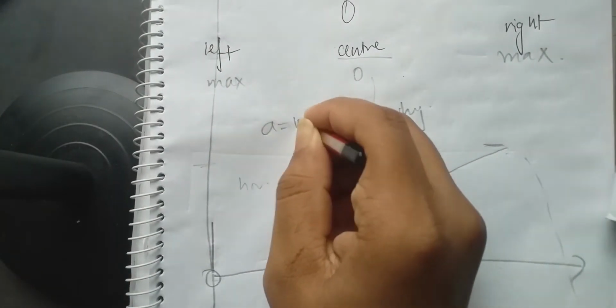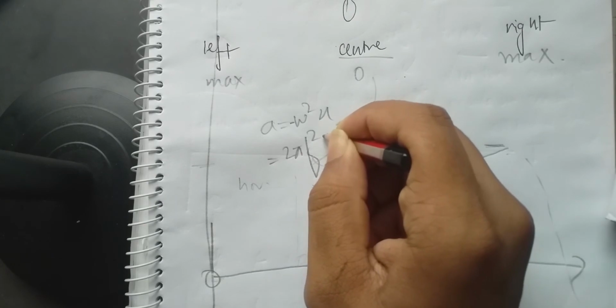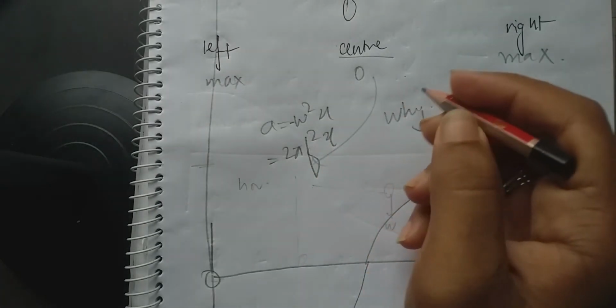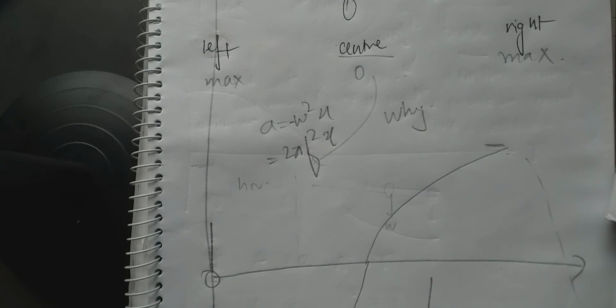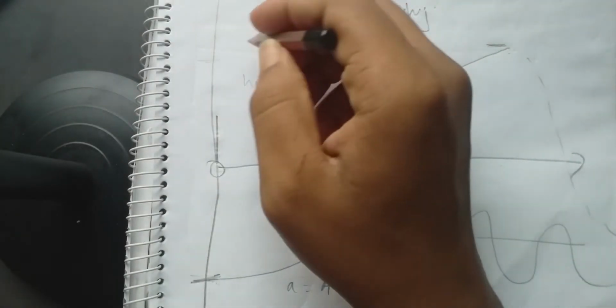But what our syllabus requires us to know is a separate equation, which you already know: a equals minus omega squared x. You can also write this as minus (2 pi f) squared x. And from the curve we get a naught sine omega t. But this is what you need to use more frequently.